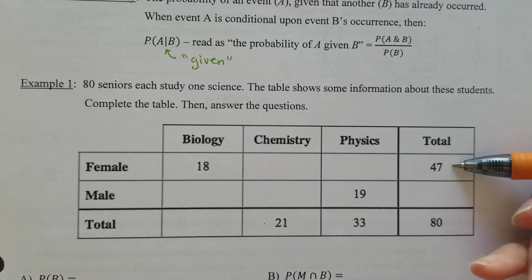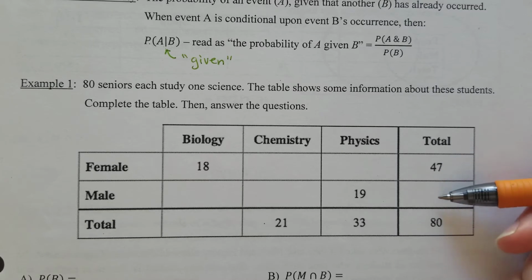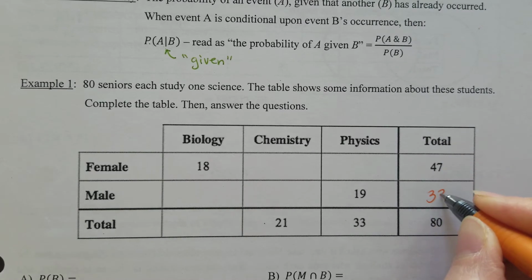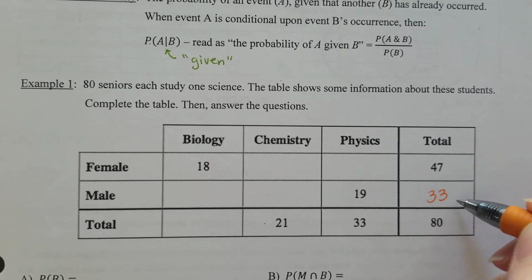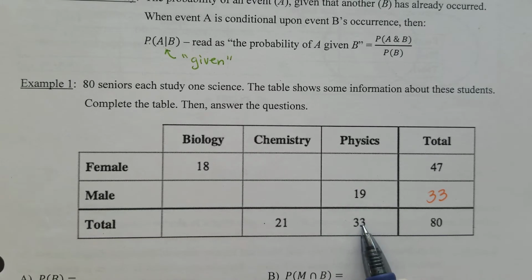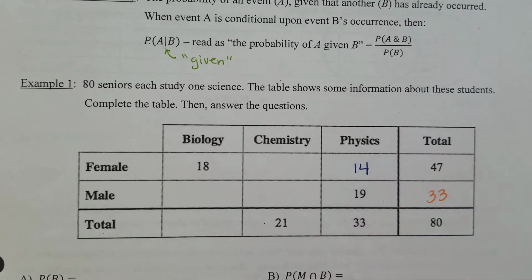If there are 47 girls out of these 80 students, then I would take 80 minus 47, and that would tell me how many boys are in the group. So that's going to be 33, because 47 plus 33 is 80. And I also see here that there are 33 students taking physics, and 19 of those students are male, so I would subtract 33 minus 19, and that tells me that there are 14 girls who are taking physics.